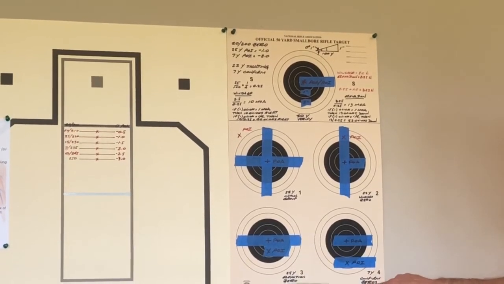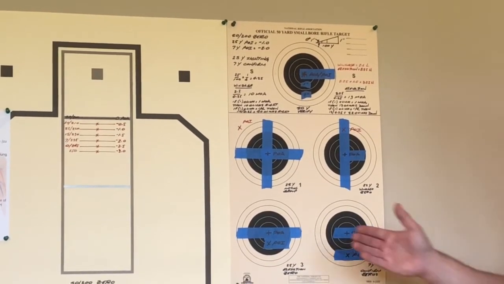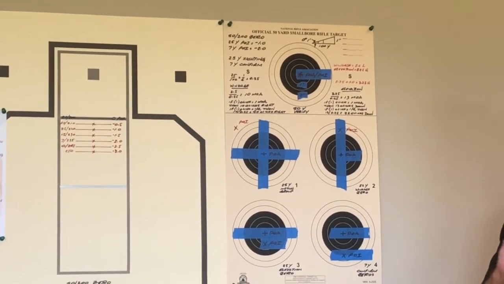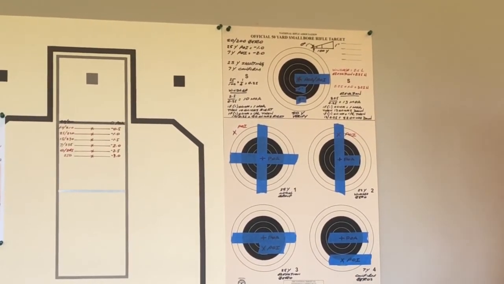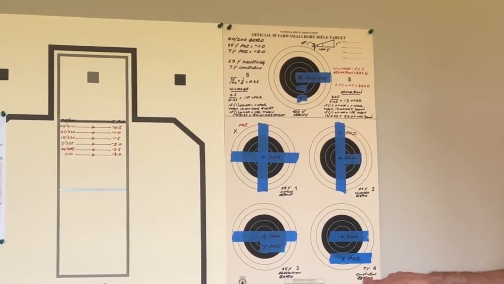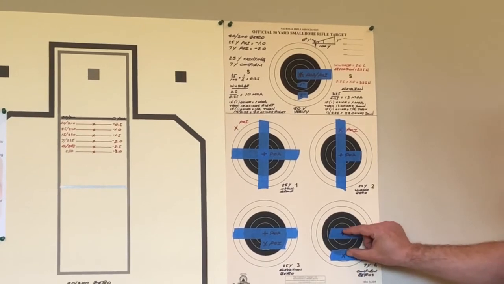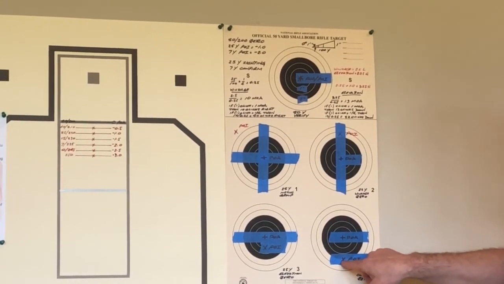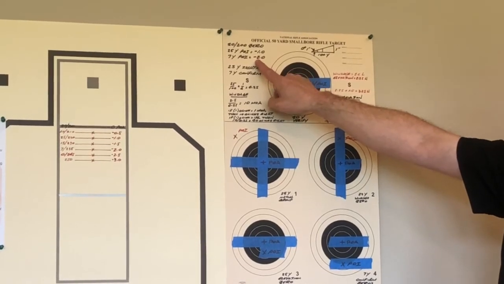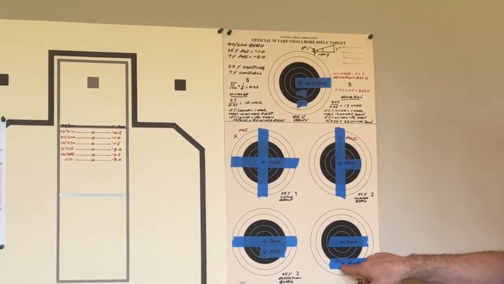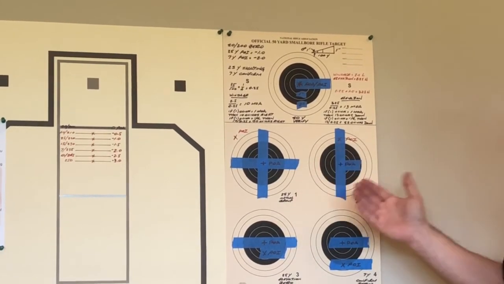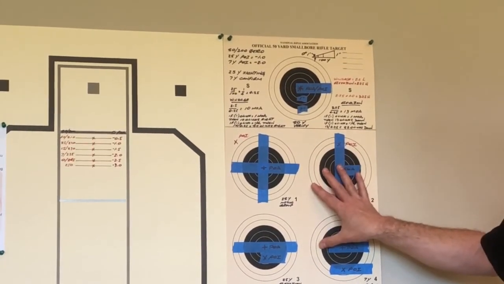I want to confirm my zeros, so I'm going to come at another known distance where I have a known point of impact relative to point of aim. So I'm going to come in on my indoor range to 7 yards and confirm my zeros. And my elevation should be 2 inches below or on this bottom of the black ring. That's my zero process at the indoor range.